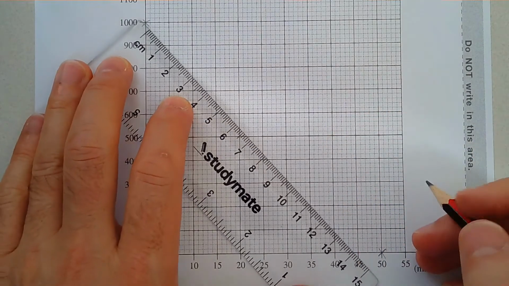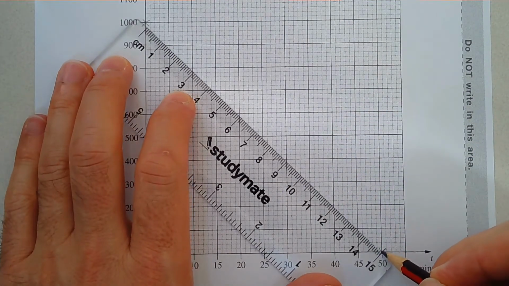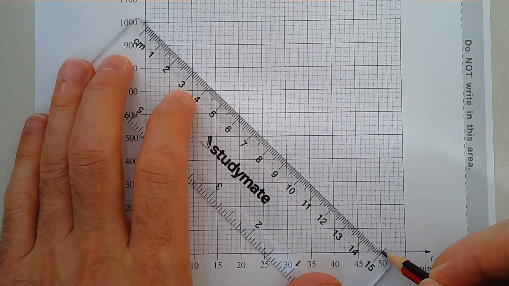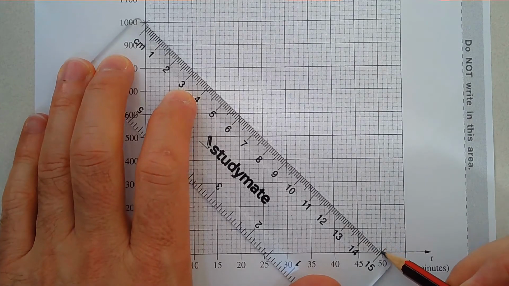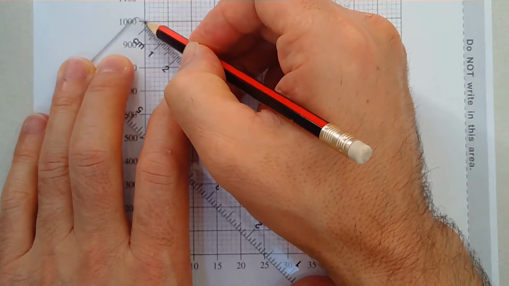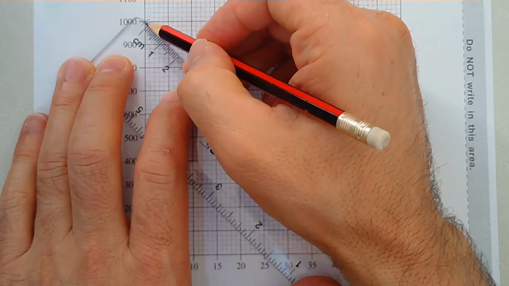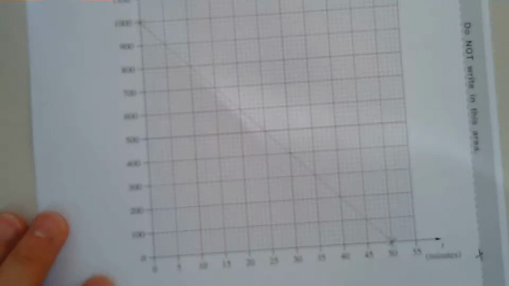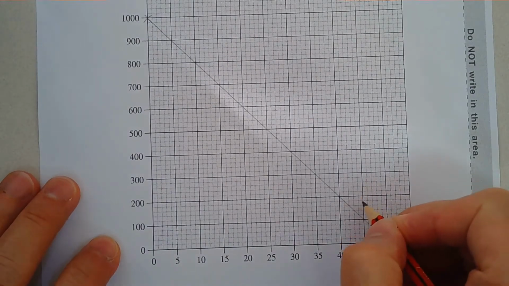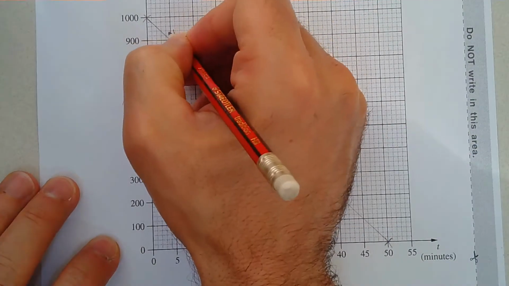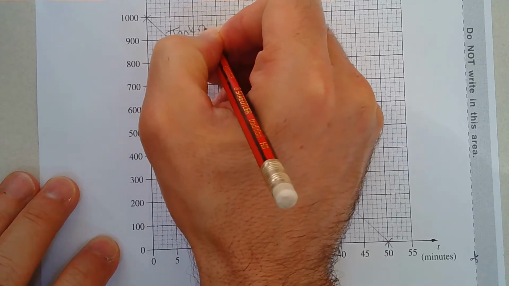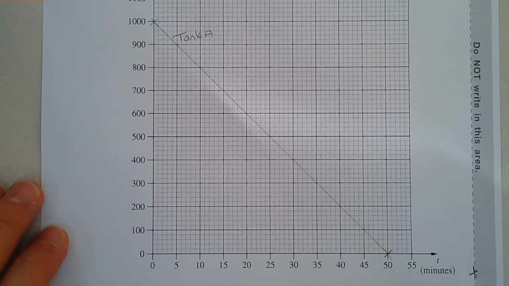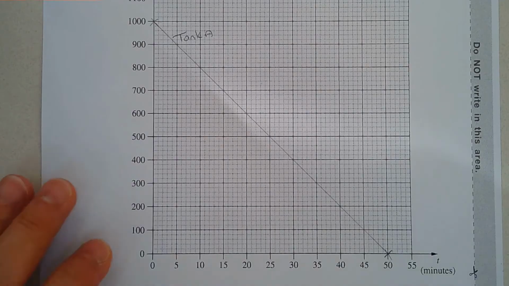I would recommend that you use a clear ruler. It just makes it easier. You can see through it. So here we go. And let's label it as Tank A. Actually, I might just put it up here. Okay. All right, let's have a look at part B.